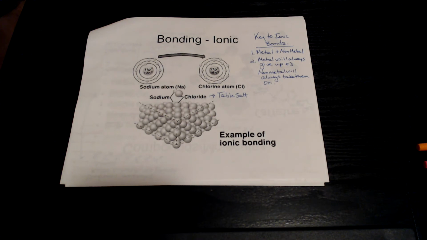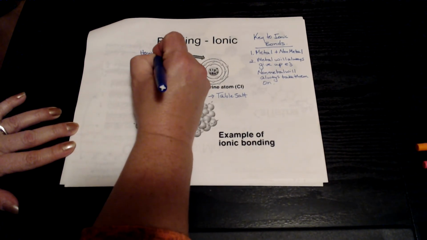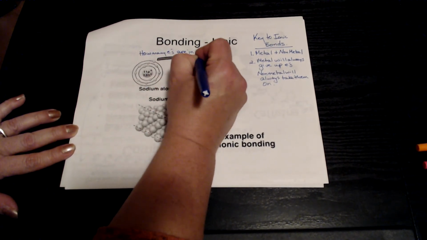Okay, so we kind of talked about this the other day a little bit when we talked about what an ion is. And we said that ions are made when an ionic bond dissociates or breaks apart. So when we're first looking at a nonmetal and a metal and looking at whether or not they will bond, we're going to take into consideration what is happening in their valence orbital or their valence shell, that outermost shell. How many electrons are in that outer shell?